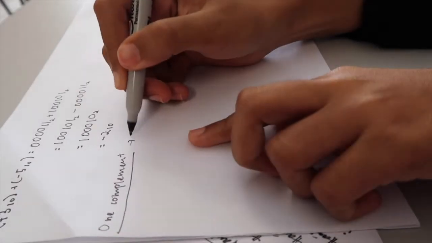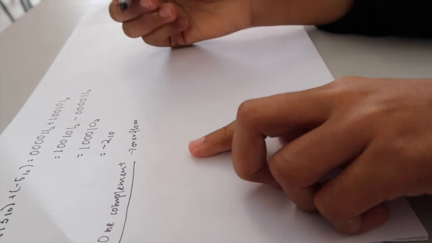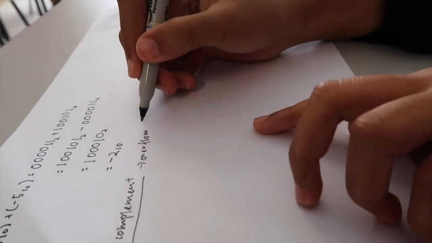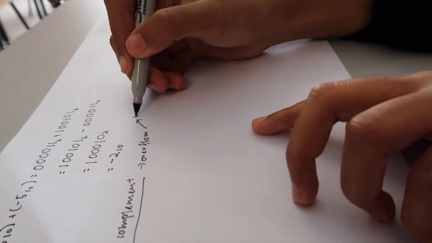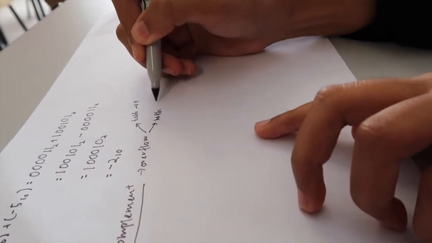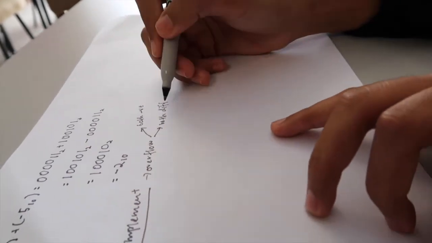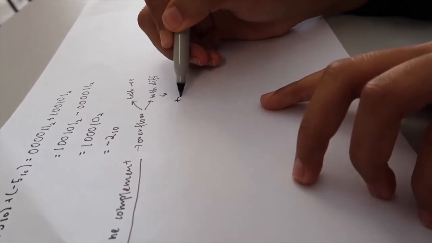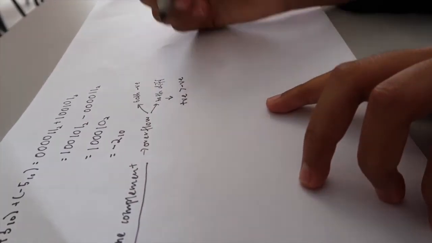The next is 1's complement. In 1's complement, we have a situation called overflow. Overflow will occur in two situations. First is when both numbers are negative. Next is when both have different signs, but the positive number is greater than the negative number.